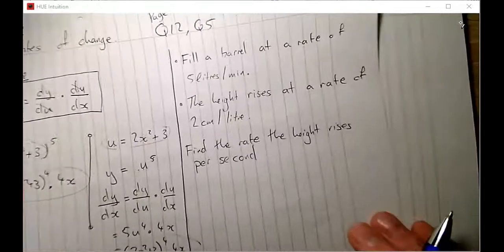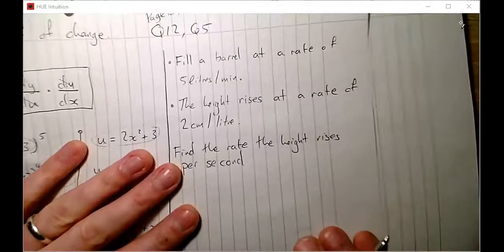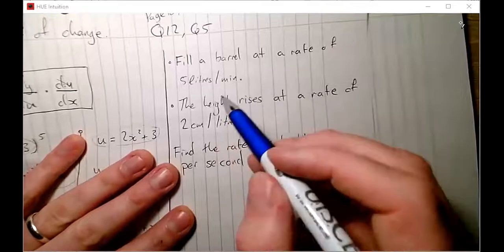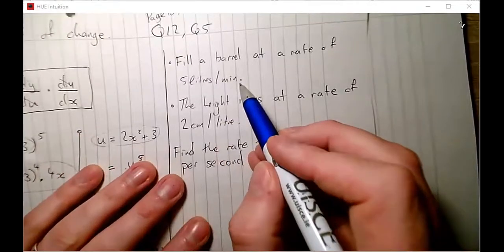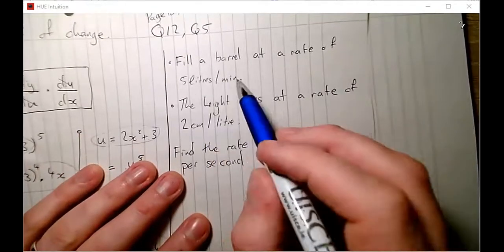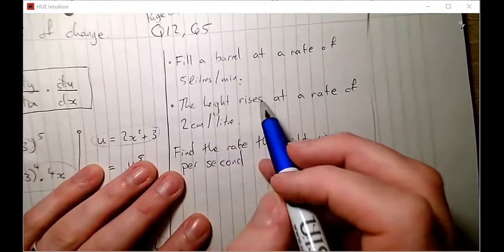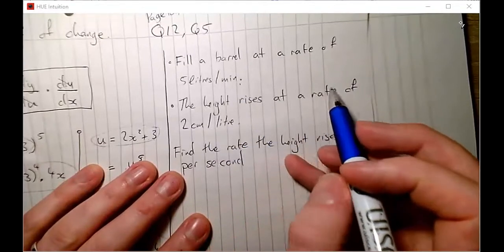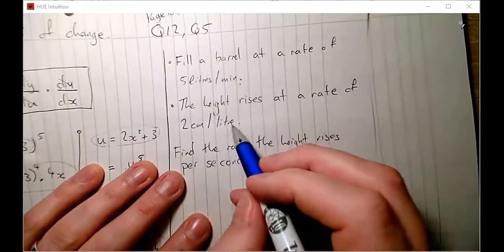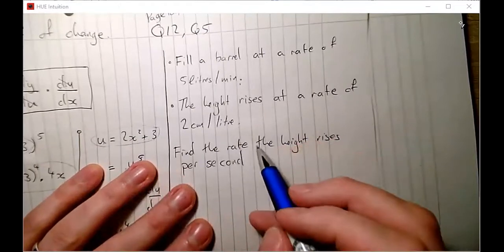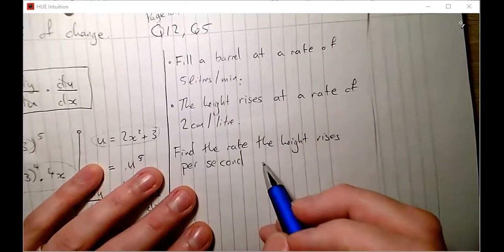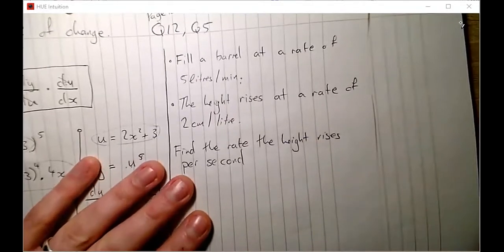The second thing I want you to answer, and I want you to pause the video to answer this one. If you fill a barrel at a rate of 5 liters per minute, so the hose is producing 5 liters per minute of water, the height of the water in the barrel rises at a rate of 2 centimeters for every liter you add in. At what rate is the height rising per second? Okay, so can you just pause there, answer that?